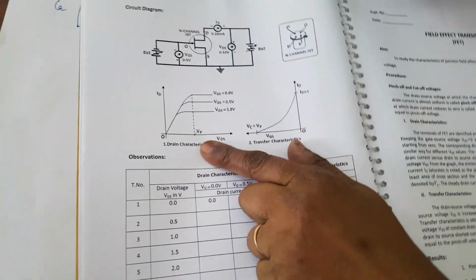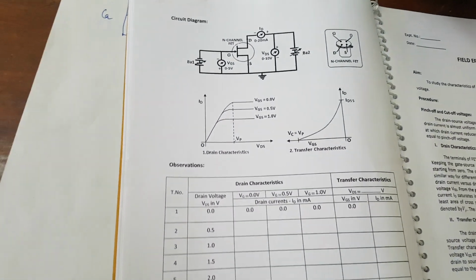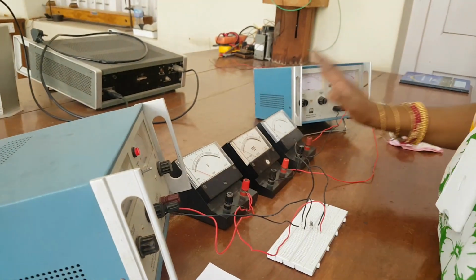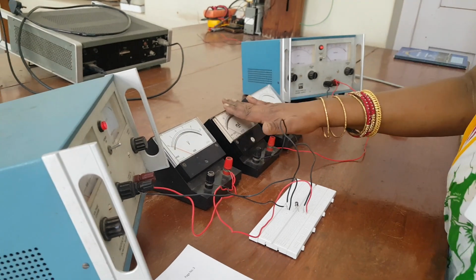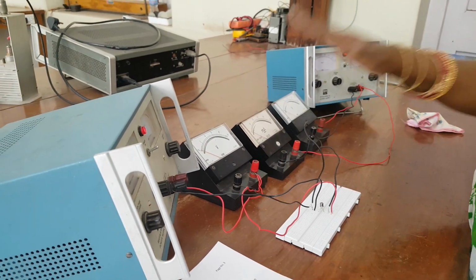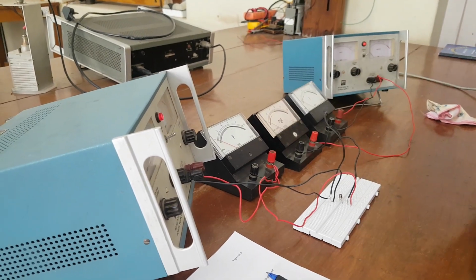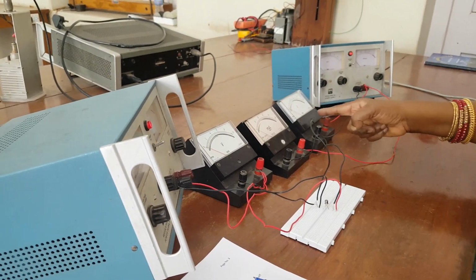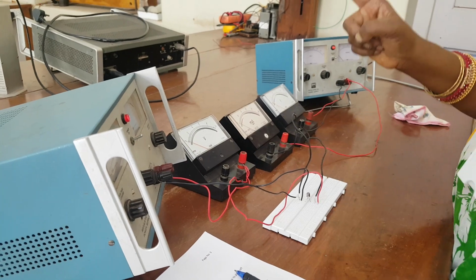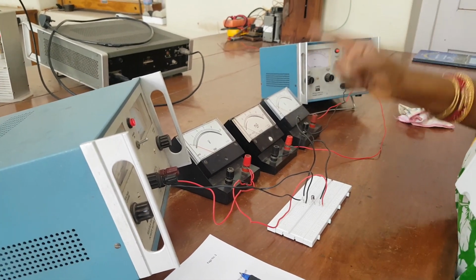Now, to draw the drain characteristics, what we have to do? We have to keep VGS constant, vary VDS and note down ID. We have to keep VGS constant, vary VDS and note down the drain current.